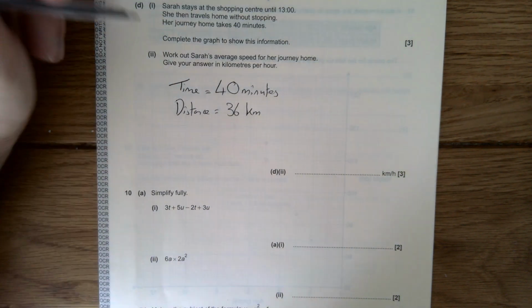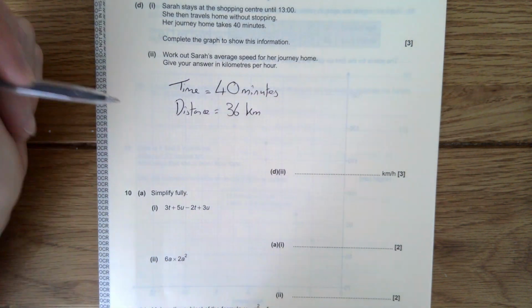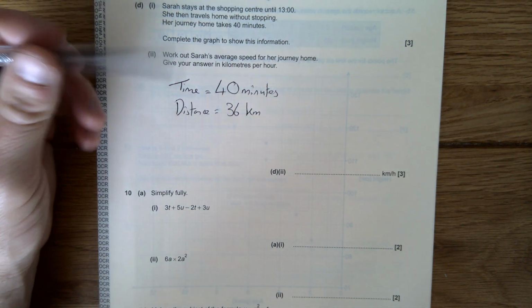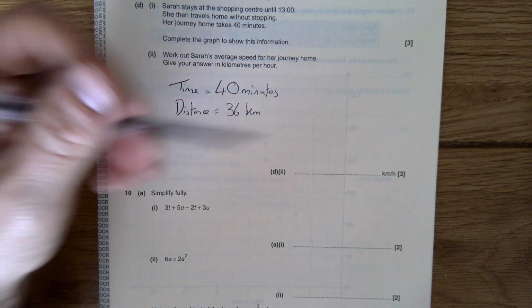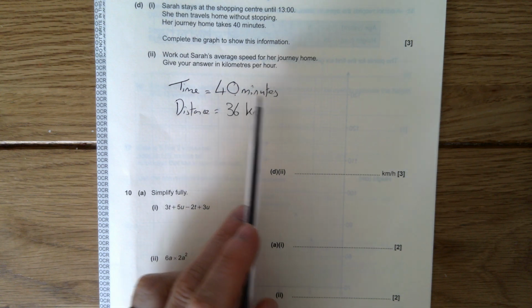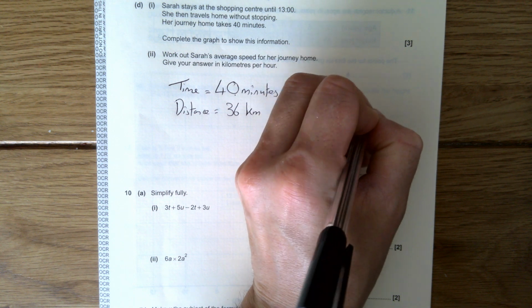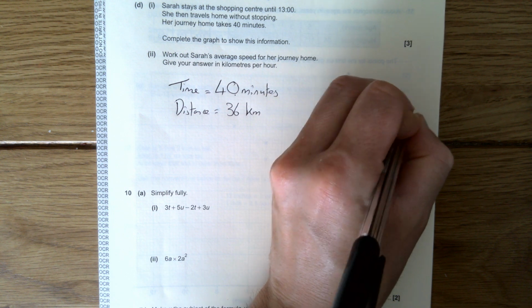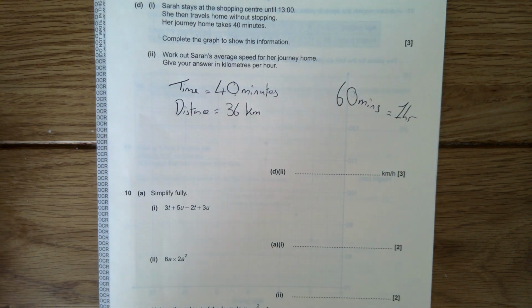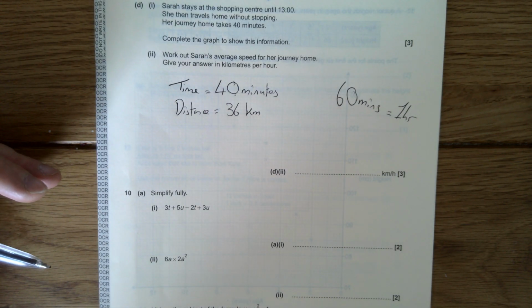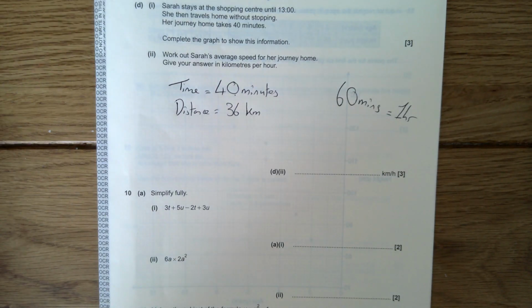Right, one of the issues that I could now face is the fact that I need to make this in kilometers per hour rather than kilometers per minute. So things that I'm going to think about is this. First of all, 60 minutes is equal to 1 hour. So whatever distance I can get done in an hour, that's my speed.